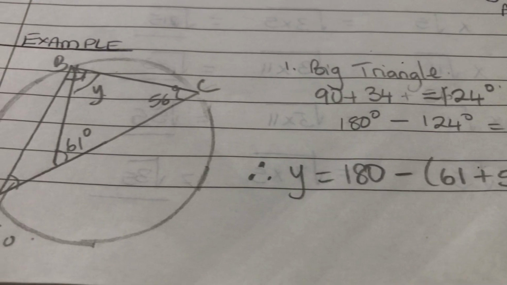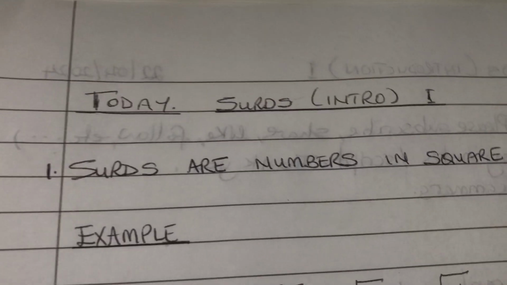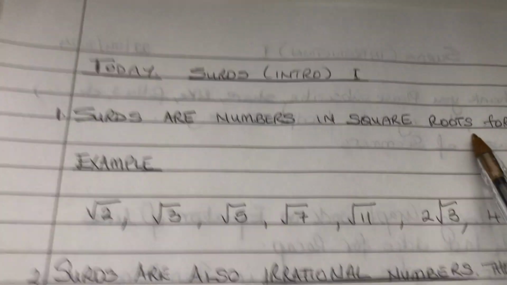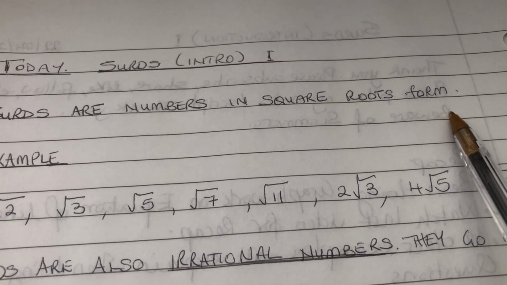Now today we are going to look at the introduction of surds. Surds are numbers in square root form.